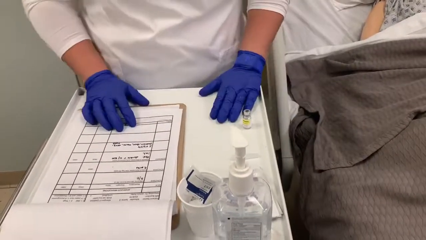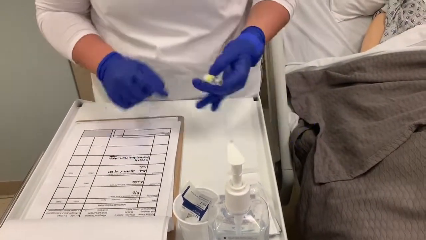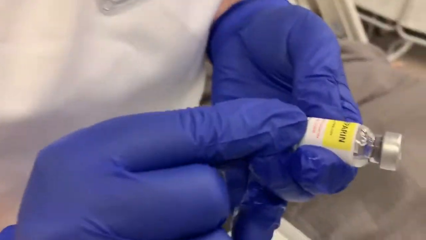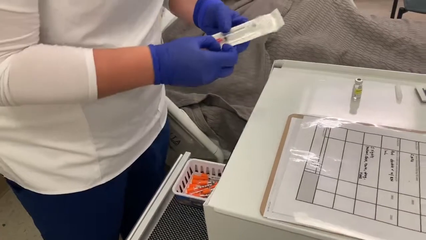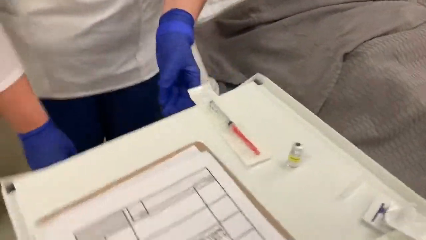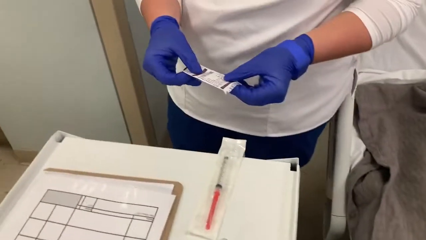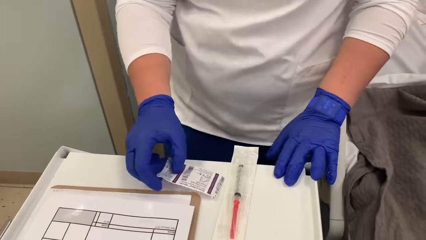Okay, and lastly I have heparin, 5,000 units subcutaneous, 5,000 units heparin, 2030. Okay, I'm going to gather my supplies. I have a 3 milliliter syringe and a 5/8 25 gauge needle.